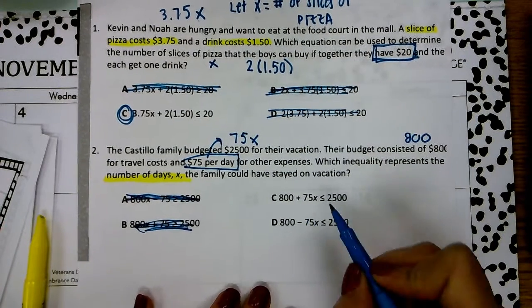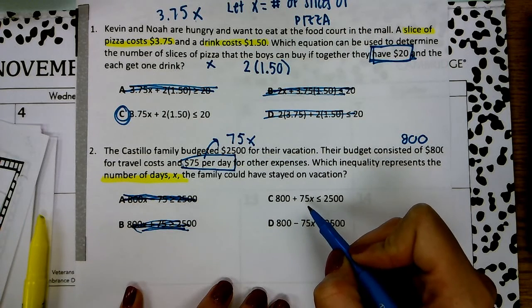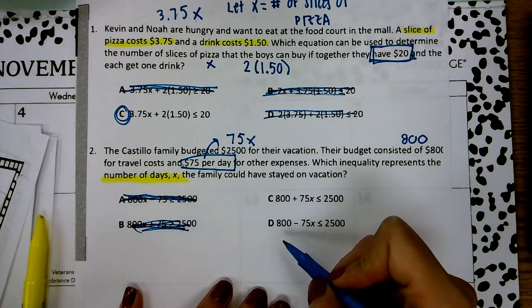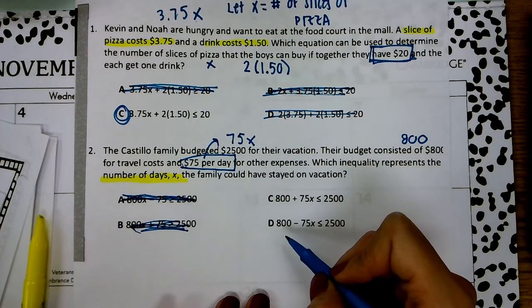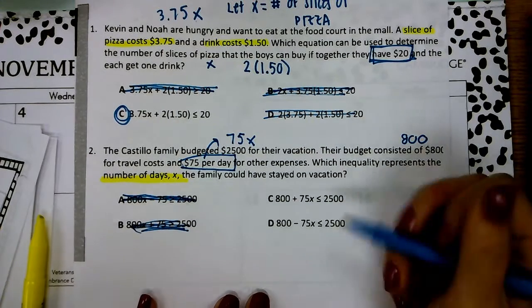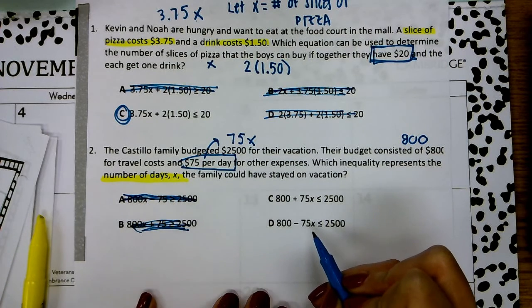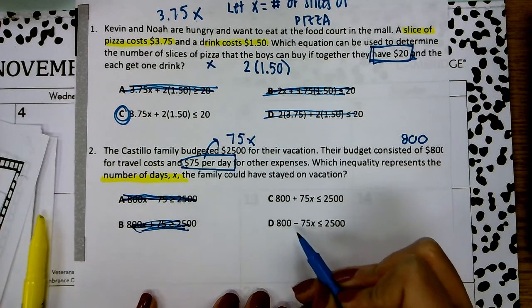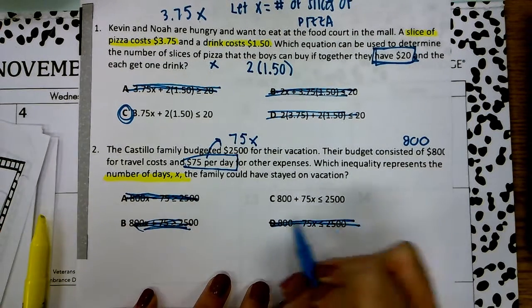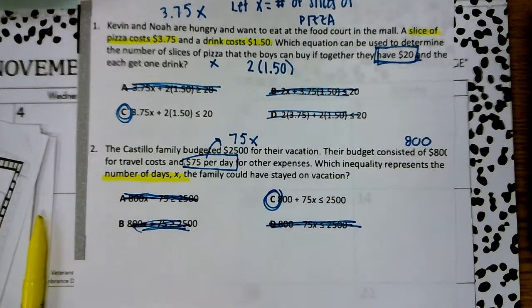Letter C is saying, hey, to go on vacation, it's going to cost this family $800 plus $75 a day. Letter D is saying, hey, to go on the vacation, it's going to cost this family $800 minus $75 a day. Well, this doesn't make sense. They're paying $75 a day to go on vacation, so why would you be subtracting that from the 800? So that one does not make sense in the context of the problem, and we get that the correct answer here is C.